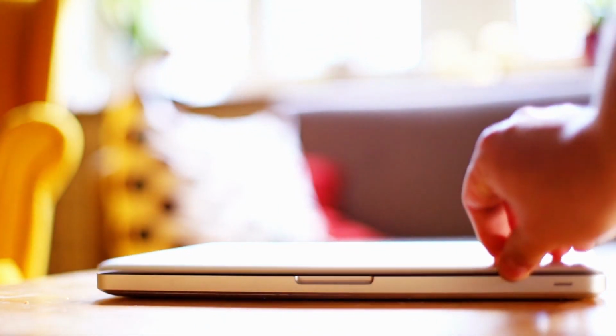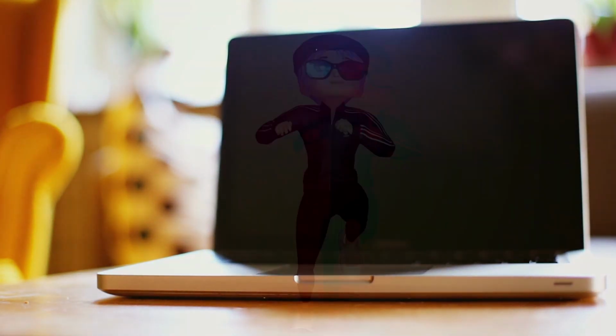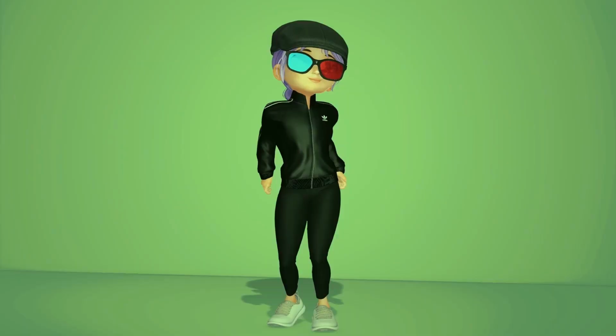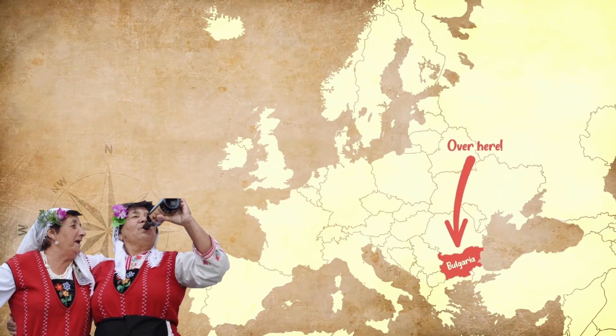For this project, I had to create an artwork with a Gopnik. What is a Gopnik? Don't worry, I had no idea either, and I'm from Eastern Europe.